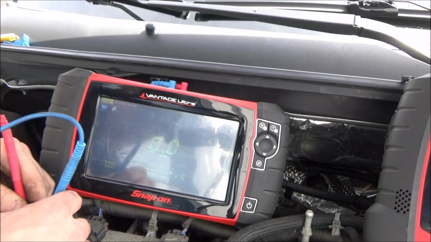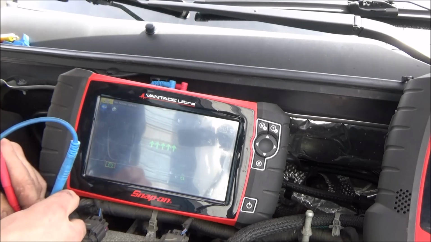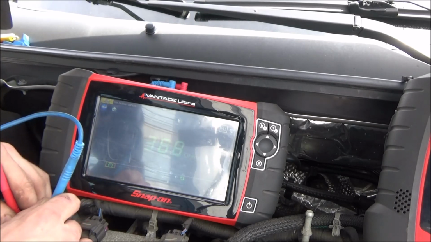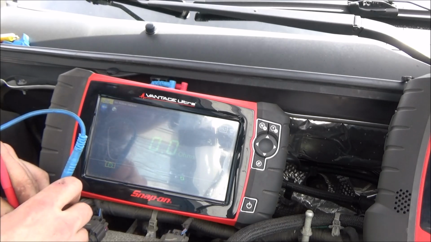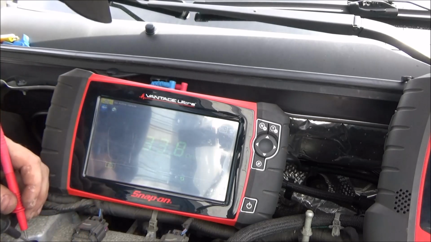Looks like it's saying 0.0 ohms. That's no way that's the case, guys. That would be shorted. We would definitely have a trouble code for that. That's definitely what it's saying though, huh? It's definitely saying 0 ohms.